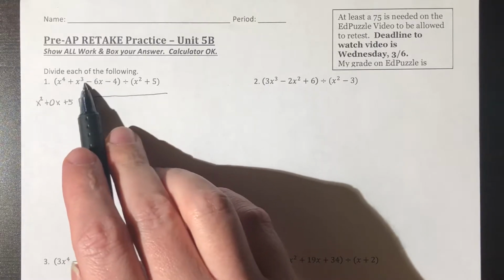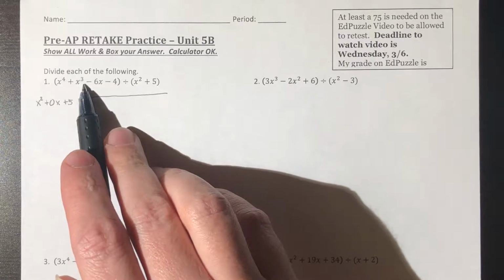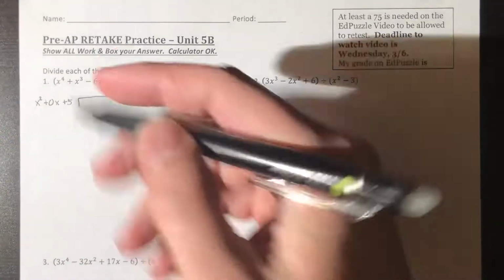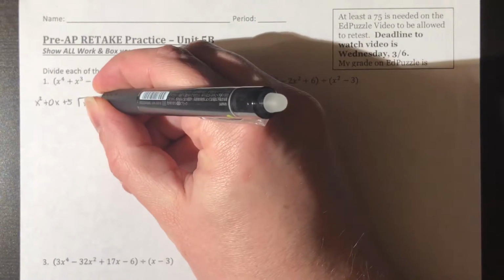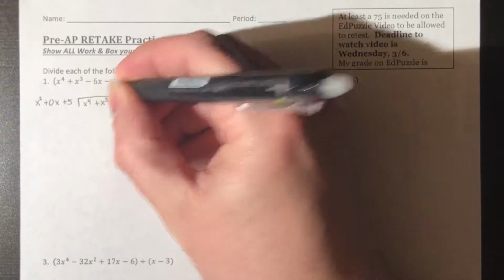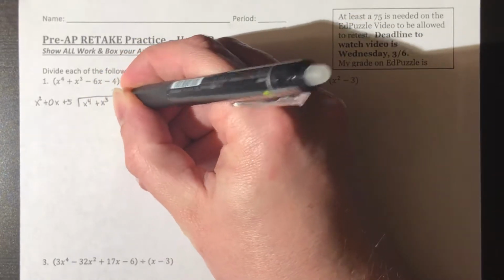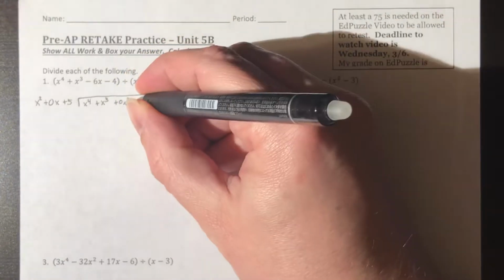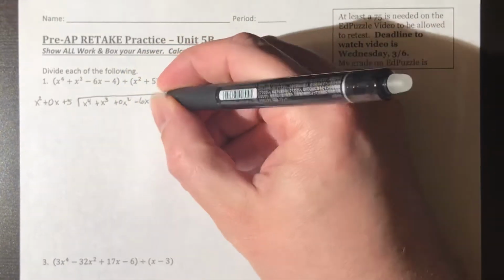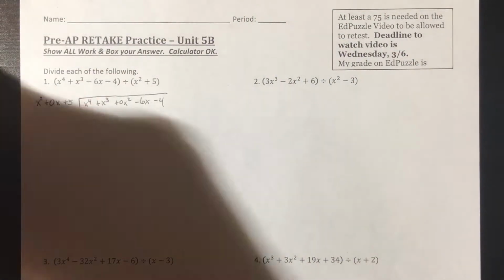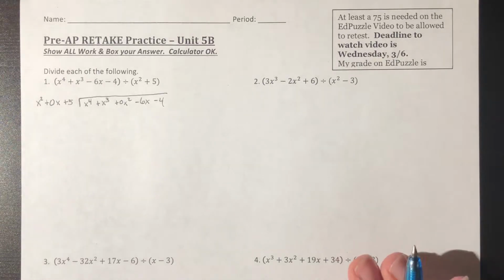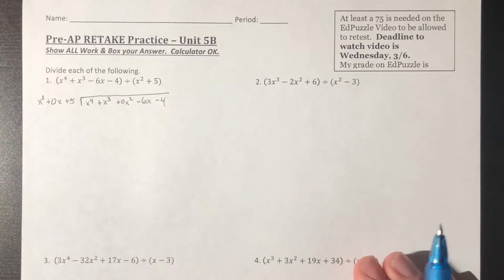Note, I'm missing an x squared term, so you need to have a 0x squared in there. So x power 4 plus x cubed plus 0x squared minus 6x minus 4.